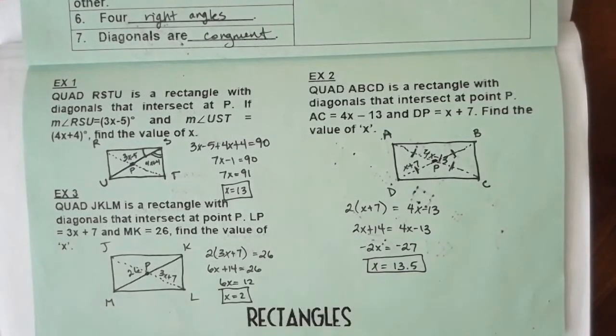Quadrilateral ABCD is a rectangle with diagonals that intersect at point P. We're given that AC has a length of 4x minus 13 and DP has a length of x plus 7. So we need to find the value of x.